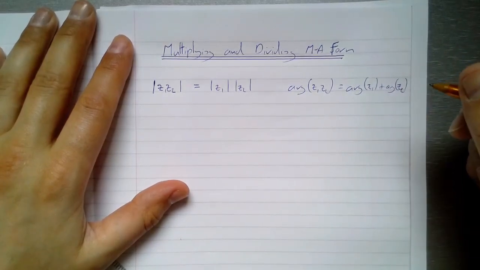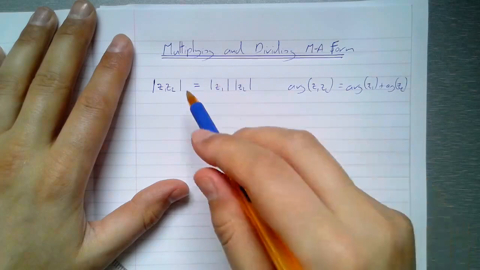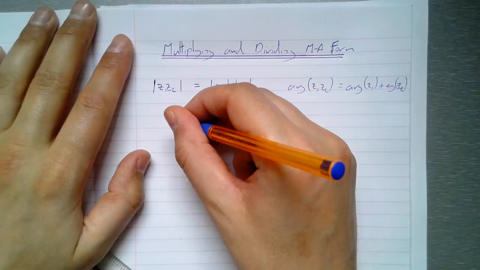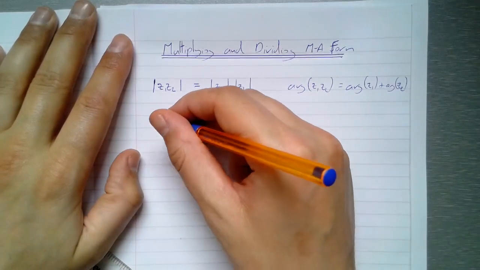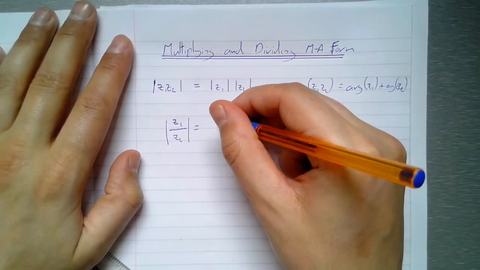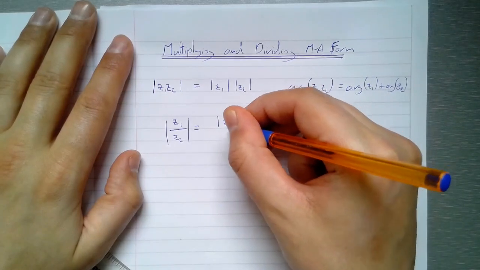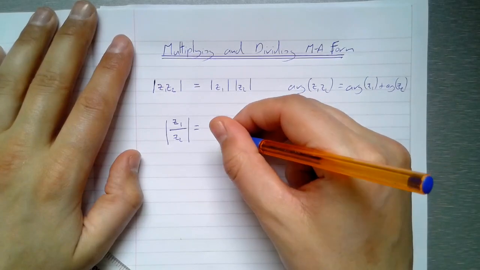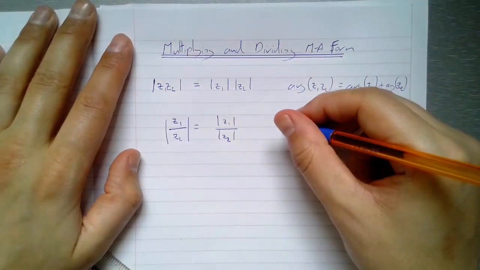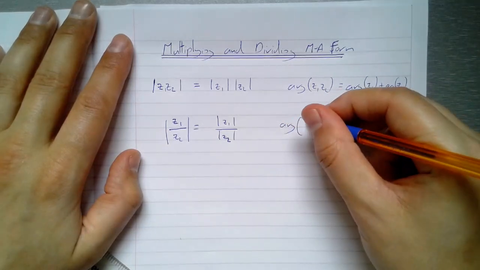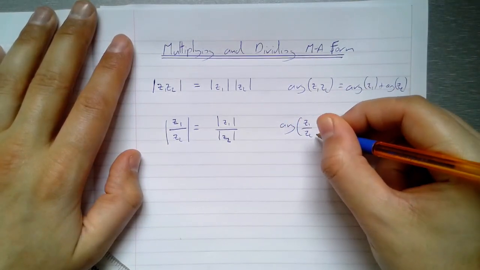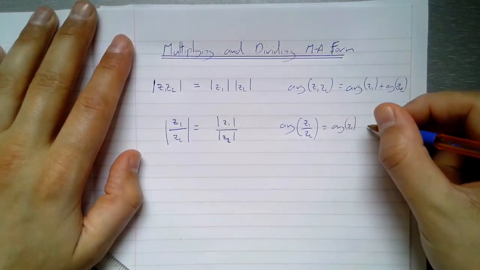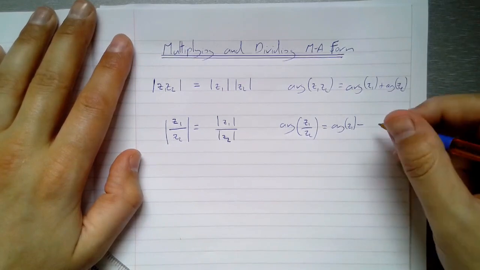There's some stuff for division as well. You can see it quite quickly from this sort of thing here. If I took z1 over z2 in modulus, that is the same as the modulus of z1 over the modulus of z2. And not too surprisingly, the argument of z1 over z2 is equal to the argument of z1 take away the argument of z2.